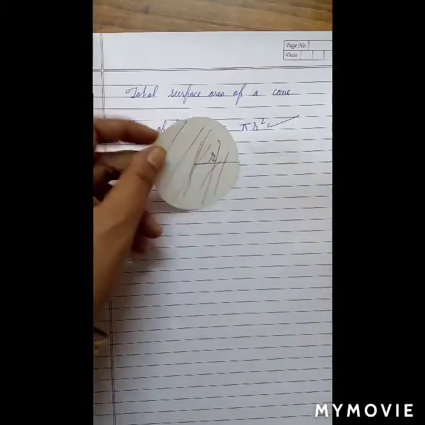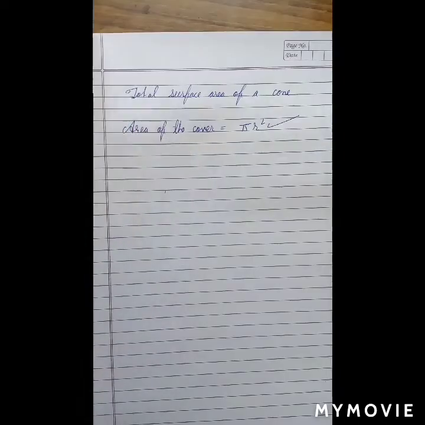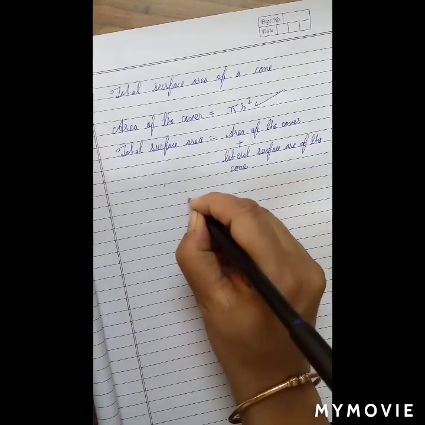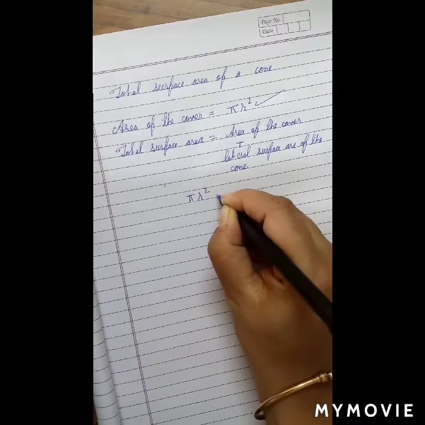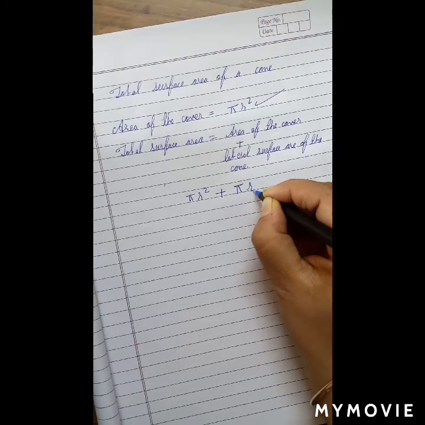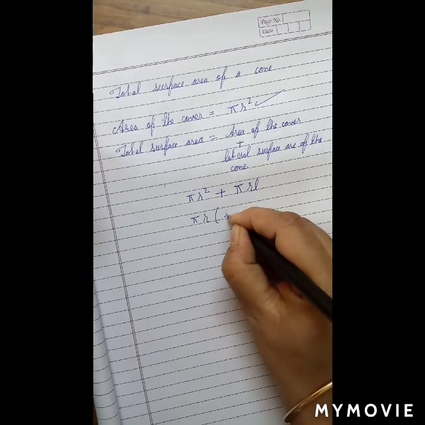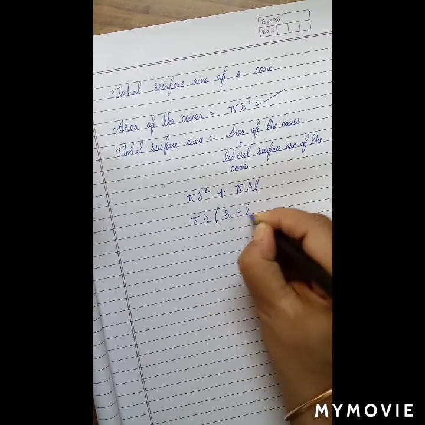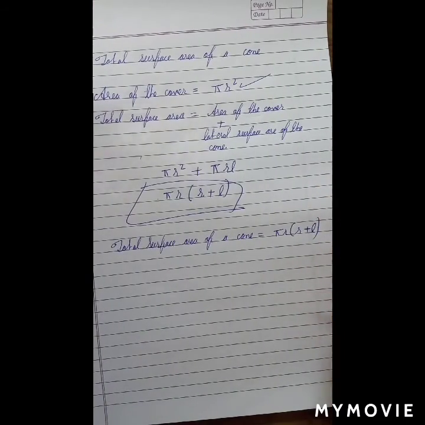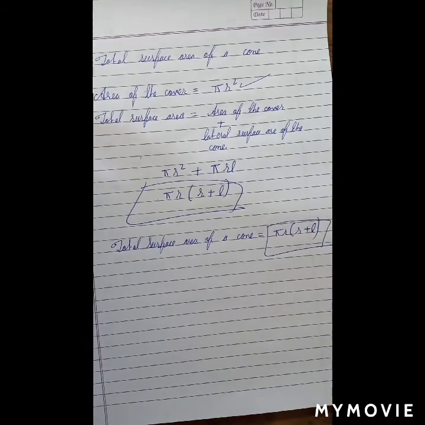So if we add the area of this circle to the lateral surface area, we can find out the total surface area. Here the area of the cover is equal to pi r square, and the lateral surface area of the cone is pi r l. So we can take out pi r as common, and inside we will be left with r plus l. So the total surface area of a cone is pi r into r plus l. That was pretty easy.